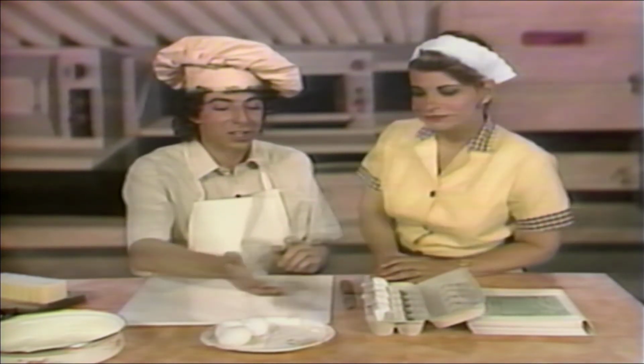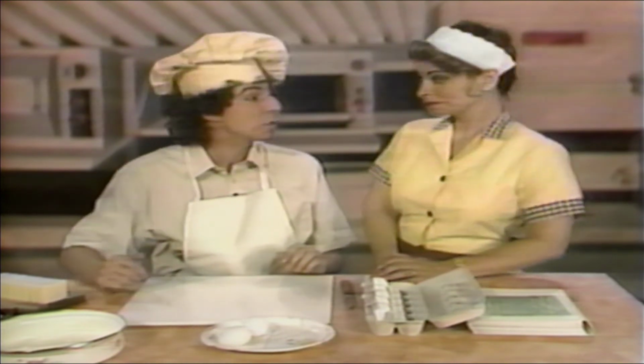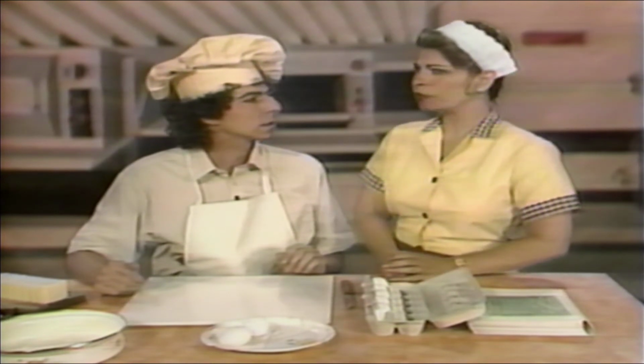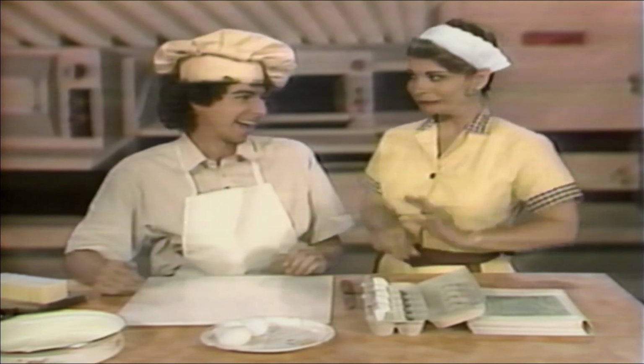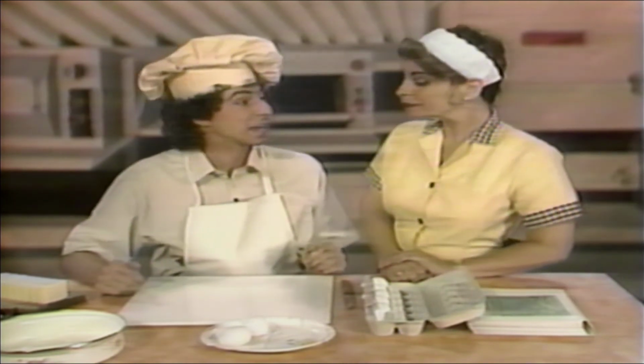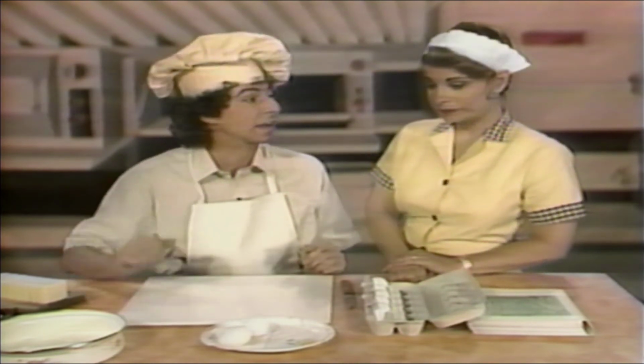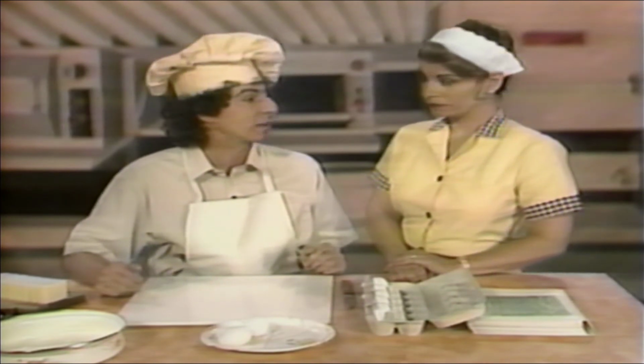May I suggest a delicious 3-egg omelet made with 1/8 of a pound of cheese? That sounds nice, but can you do it with just 1 egg? I'm not that hungry and I'm on a diet. But of course, I can make a delicious cheese omelet with 1 egg and 1/3 of 1/8 of a pound of cheese.